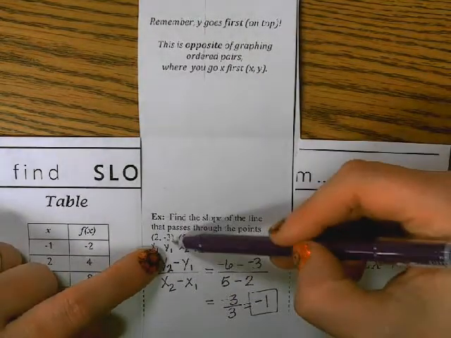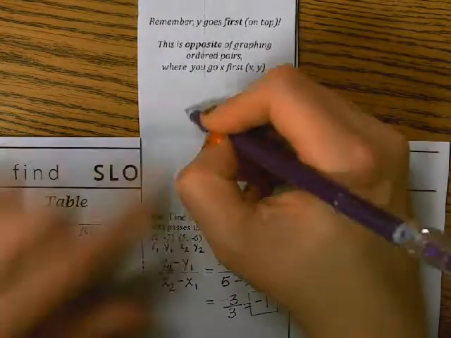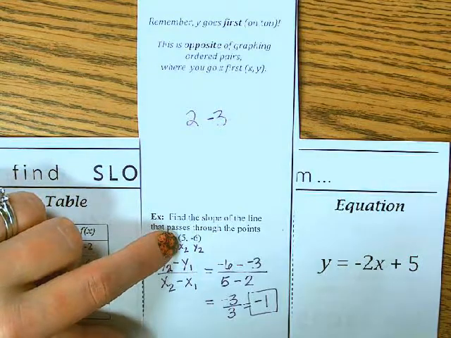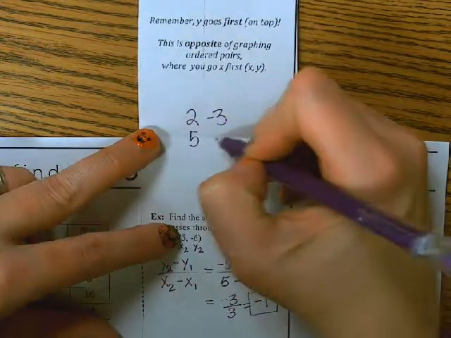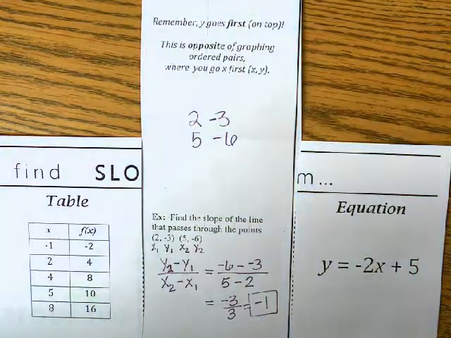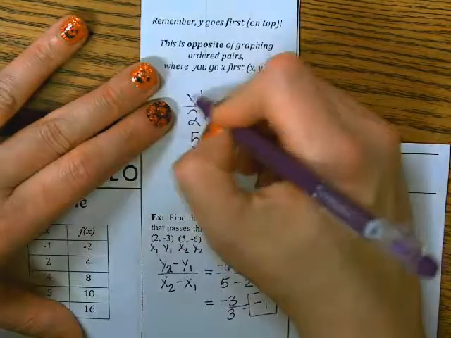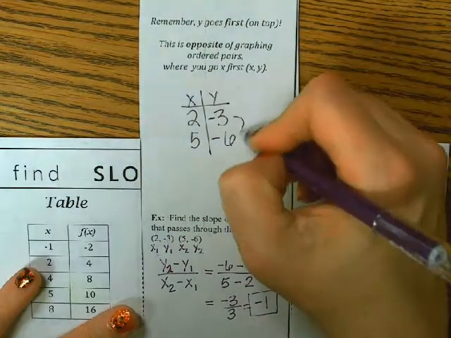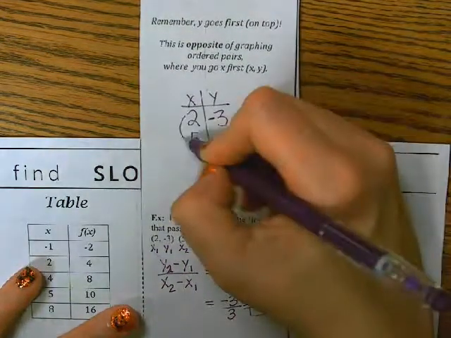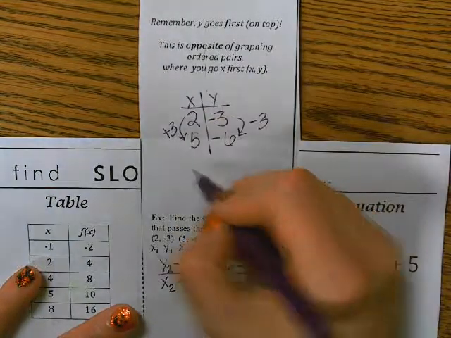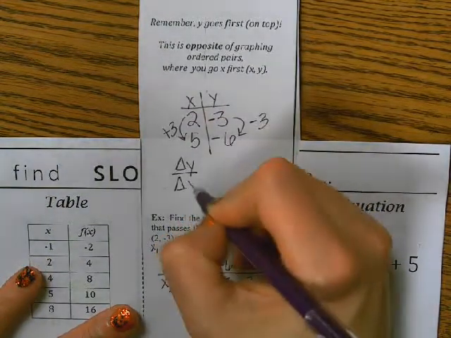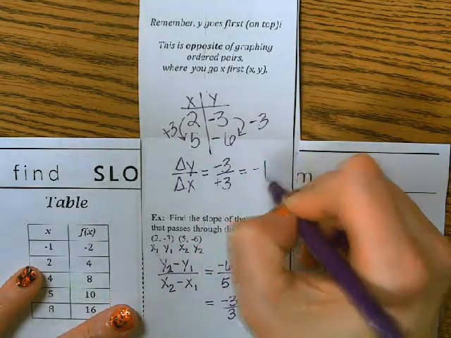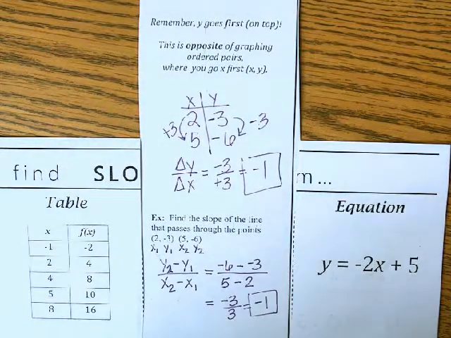The other way that you could find your slope is to take these two ordered pairs and just put them into a table. So you take this first ordered pair 2, negative 3, and you just write 2 and negative 3. And the second ordered pair 5, negative 6, and you write 5, negative 6. So you write them like that, and then you turn it into an XY table. So split it up, and then this went down 3, this went up 3, this is change in y over change in x, so it's down 3 over positive 3, or just negative 1. Okay?